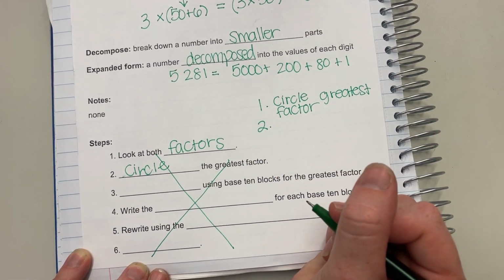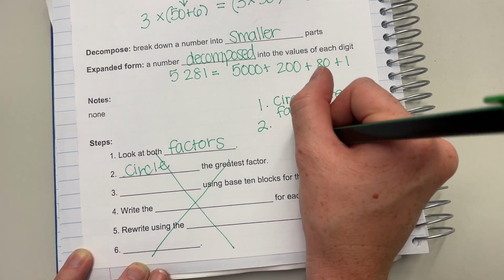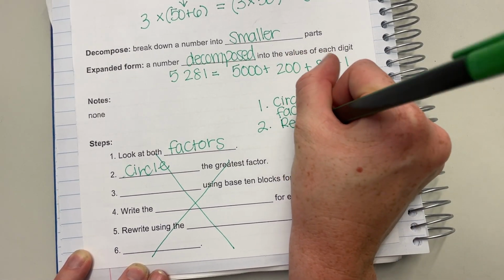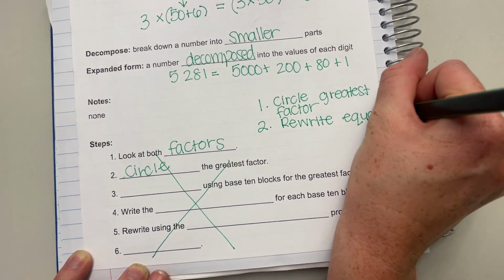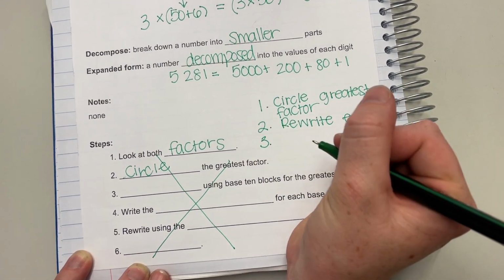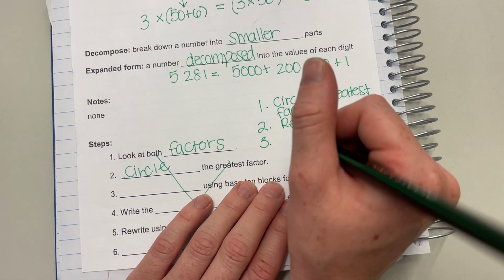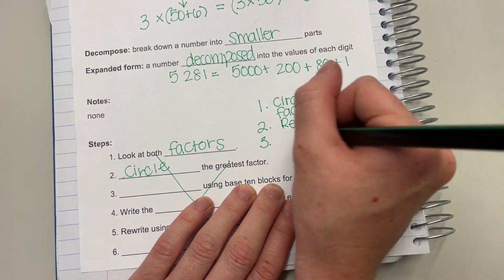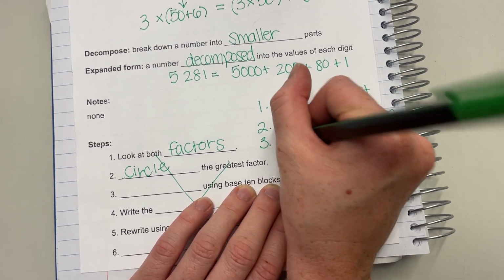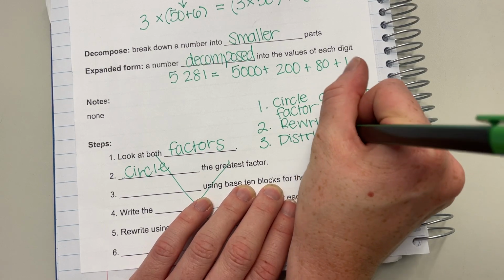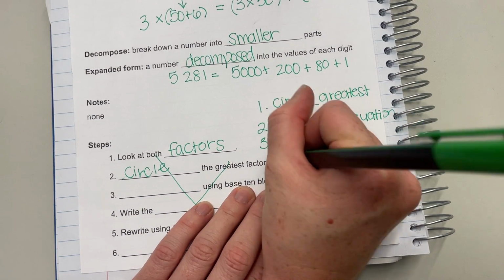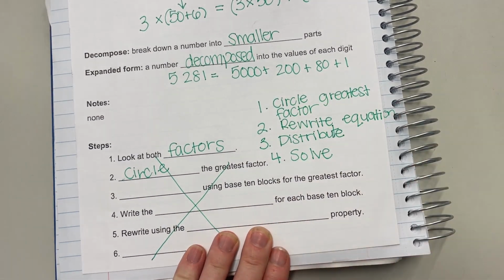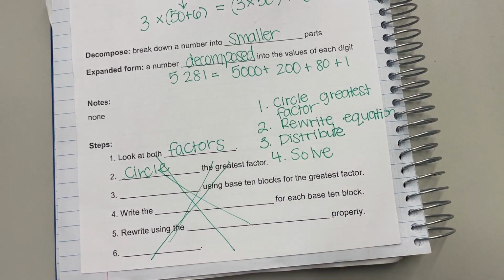Step 2 is going to be rewrite the equation. Step 3 is going to be distribute. And then 4 is going to be solve. And I apologize that I had a typo here. Okay, I'm getting out my red pen.